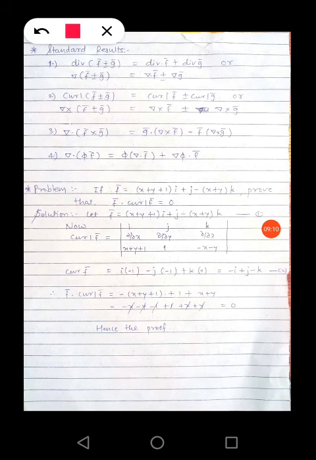Plus k into this, because we are eliminating this row and this column: del by del x of 1 is 0, del by del y of 1 is 0, so that will be minus 1 here. And minus i, so minus minus is plus, so plus j minus k. Therefore curl of f bar is nothing but minus i plus j minus k, call it equation 2.